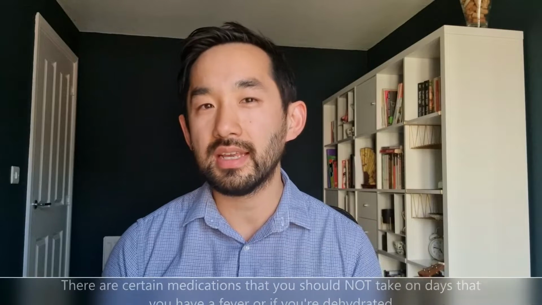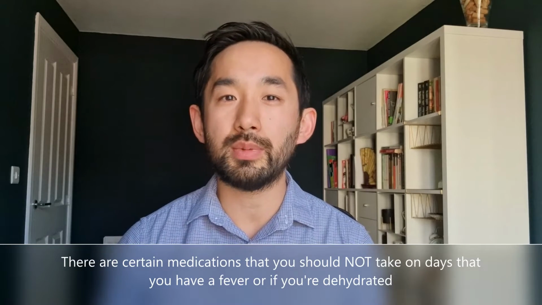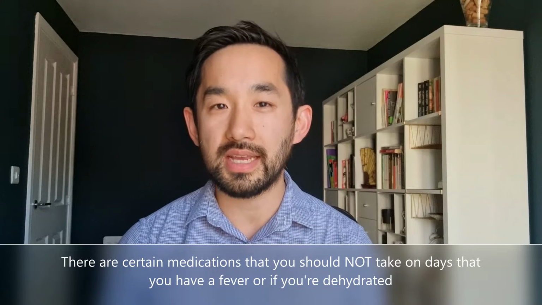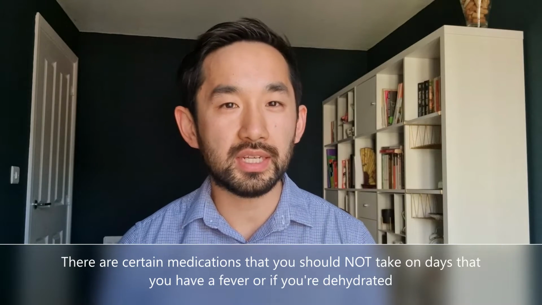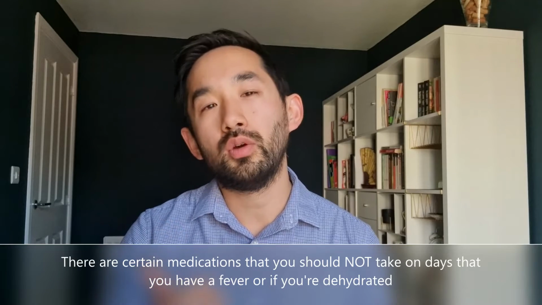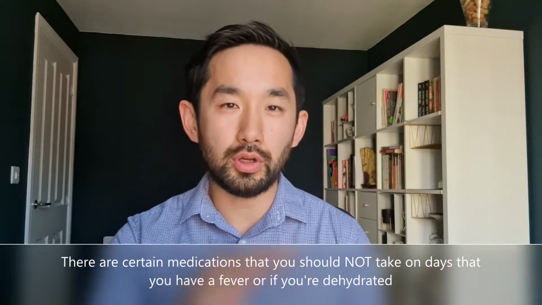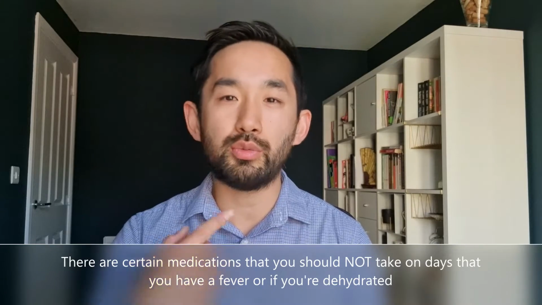If you are a person who takes medication for diabetes, high blood pressure or pain, you may need to be aware of these rules to know which medication not to take on certain days. So if you're not familiar with the term sick day rule, basically it means that on days where you experience a fever or you're feeling dehydrated because of an illness, then you should not take these medications, and you should only restart them once you've been feeling well again for 24 hours at least.